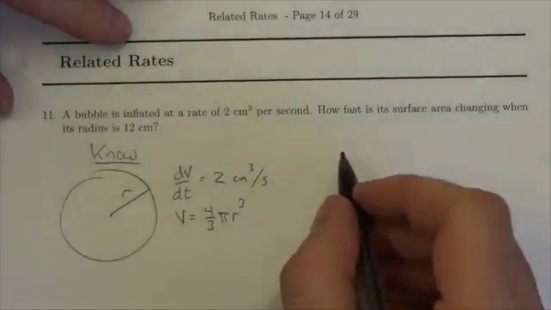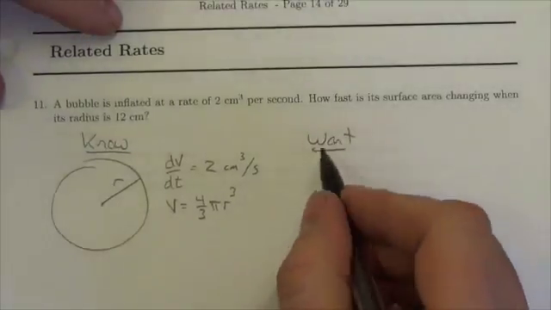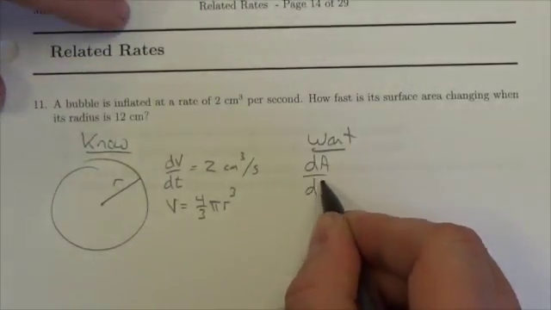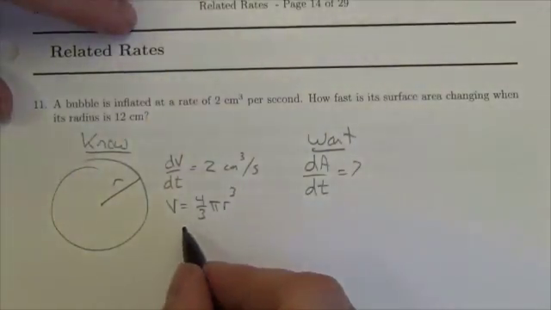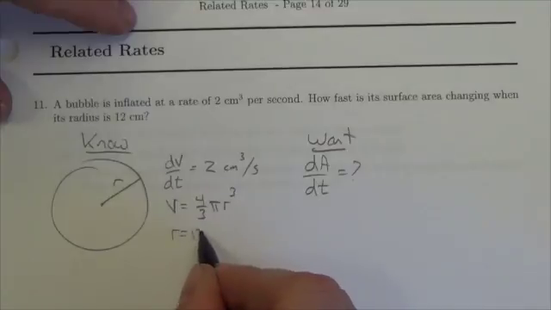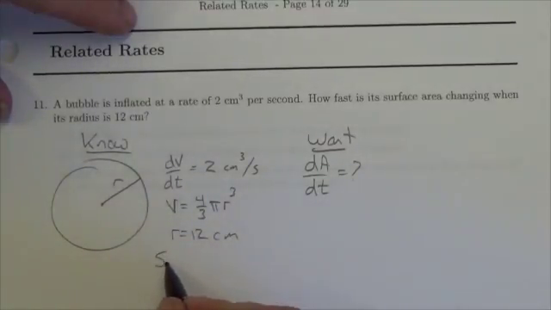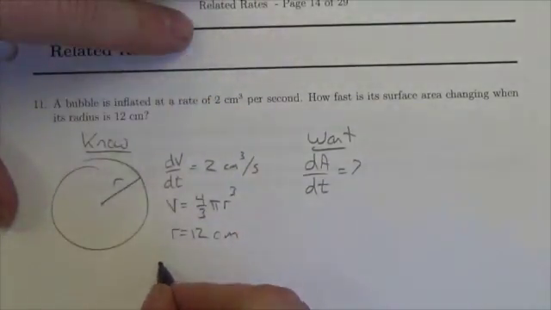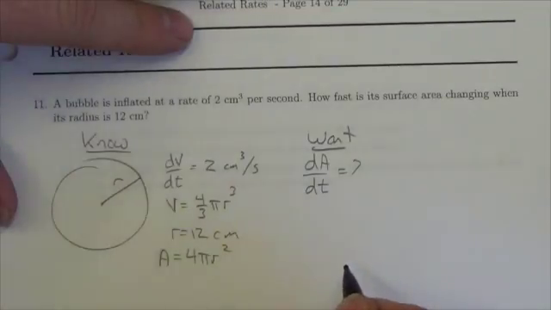Now, what I want is dA by dt, the surface area. dA by dt, that's what I'm interested in. I know that this is going to happen at the specific moment when the radius is 12 centimeters. I also know that my surface area, and normally I would use SA there, but I'm just going to use A, is going to be 4 pi r squared.